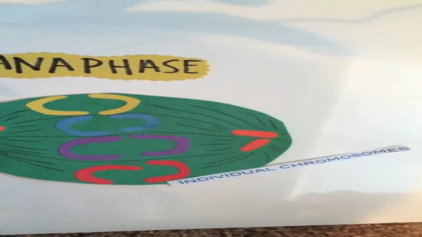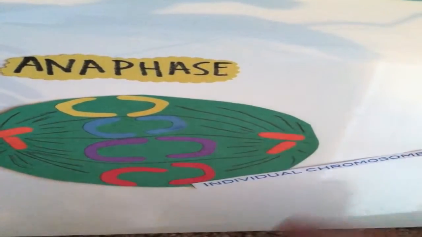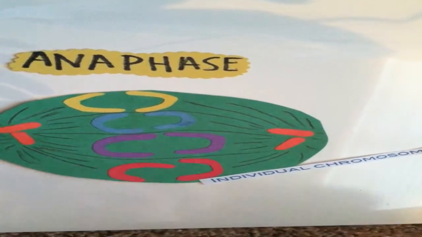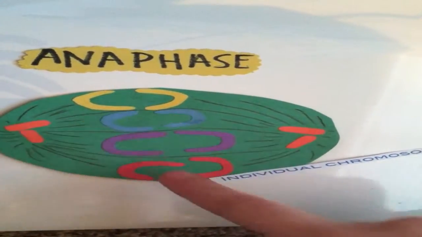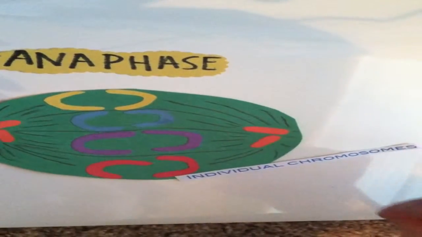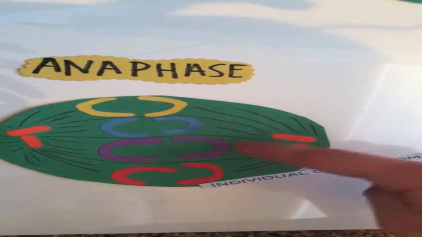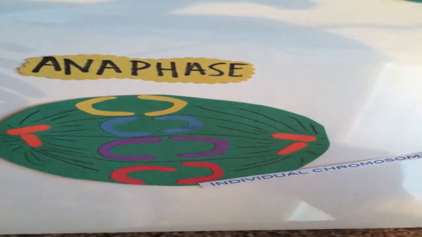Anaphase is the third phase of mitosis. Right here, these are the individual chromosomes. During anaphase, the centromeres that join sister chromatids split, allowing the chromatids to separate and become these individual chromosomes. The chromosomes will continue to move until they are separated into two groups near the poles of the spindle. Anaphase will end when the chromosomes stop moving.